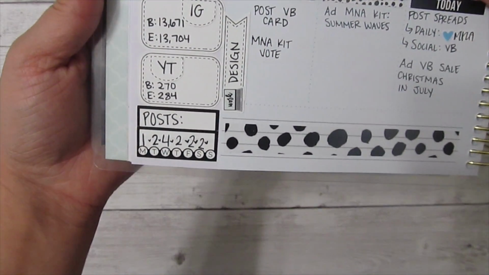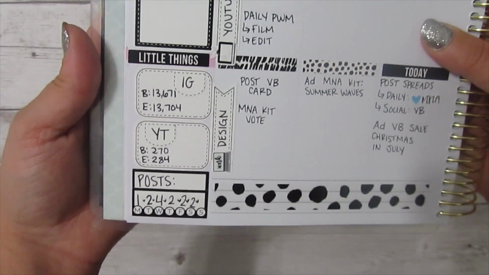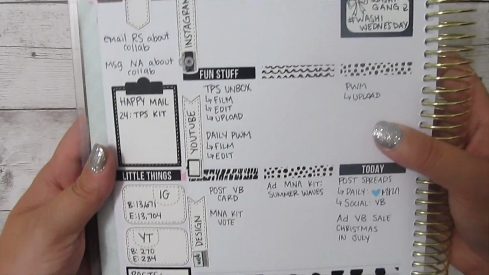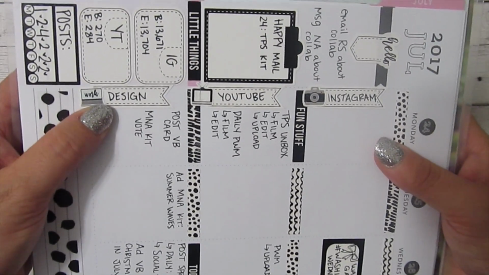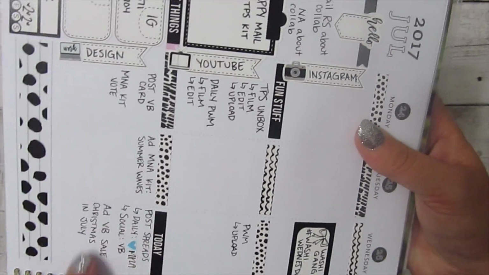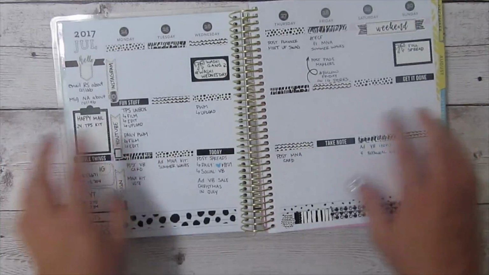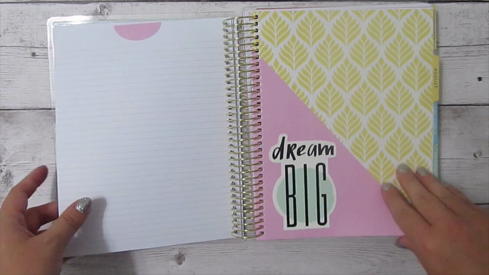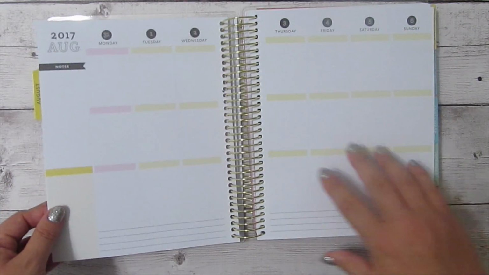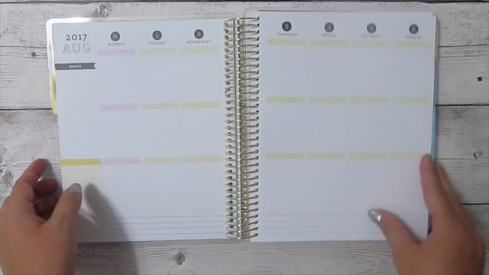So I loved being able to track the things down here as far as the post, my follower counts, all of that. And then I use these little flags and icons that she has to mark design team for this row, YouTube for this one, Instagram for this one. So her kits work perfect, which is why I'm also going to be using another one for the plan with me for this next week. See, so I don't have anything there yet, but this is the week we're going to start on.